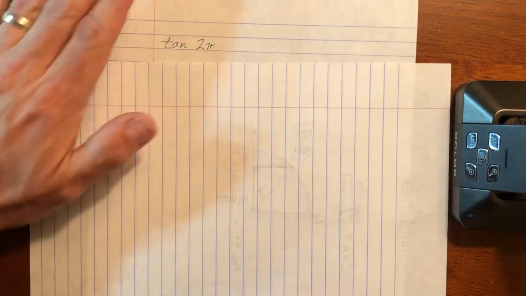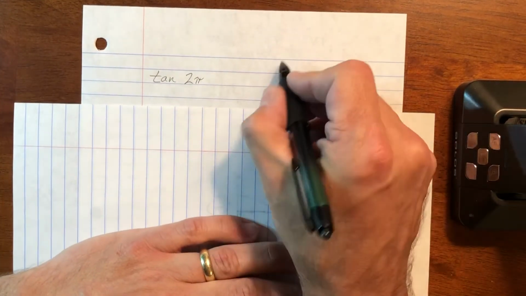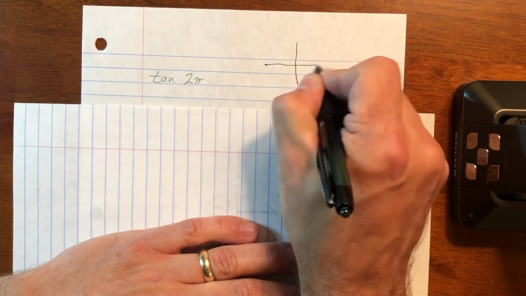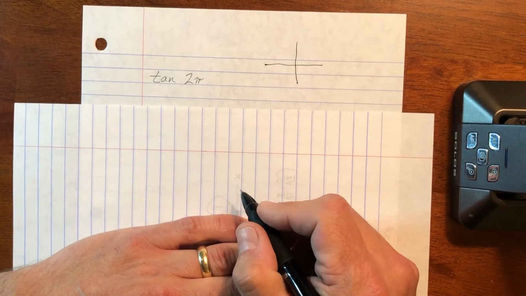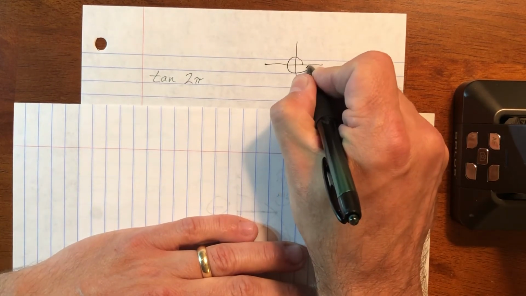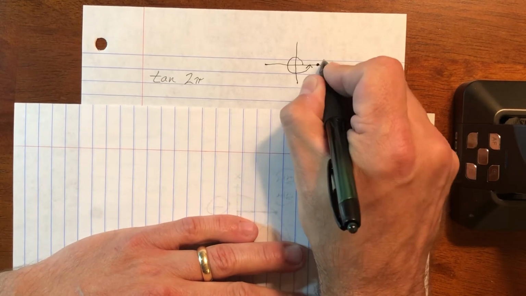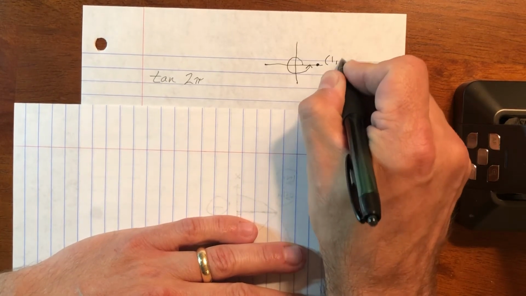Okay, you're starting to get this. Tangent of 2 pi. Well, let's draw ourselves a circle. You know that 1 pi is 180 degrees, so 2 pi is 360. So that means you're going from here all the way around back to there. Well, on the unit circle, what is that point going to be? It's going to be 1, 0.